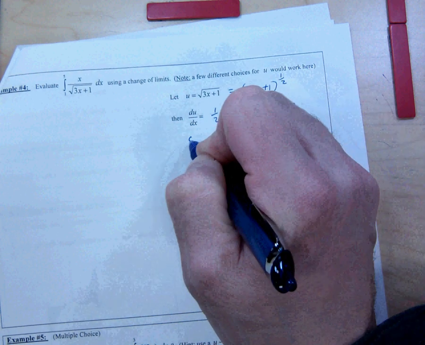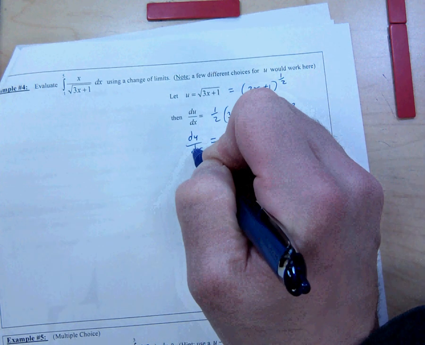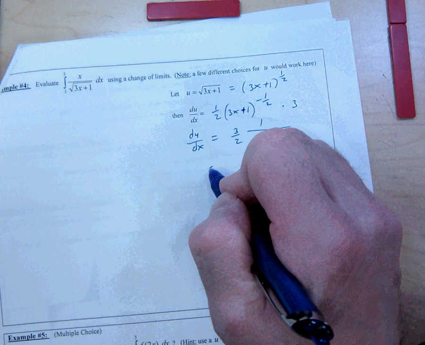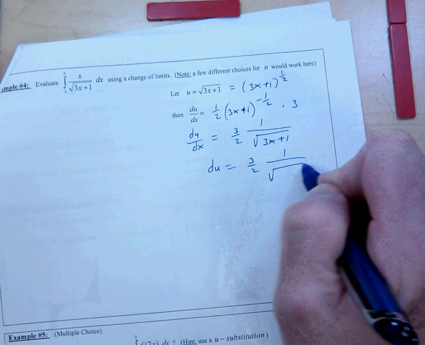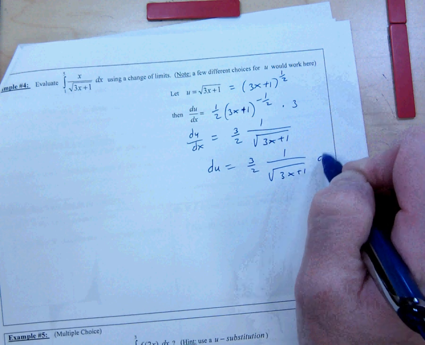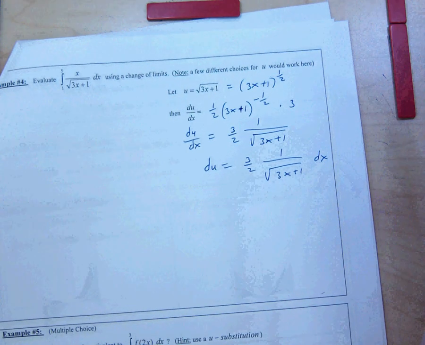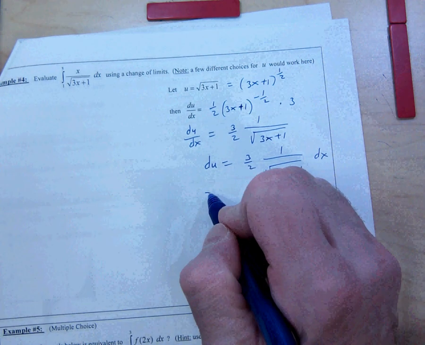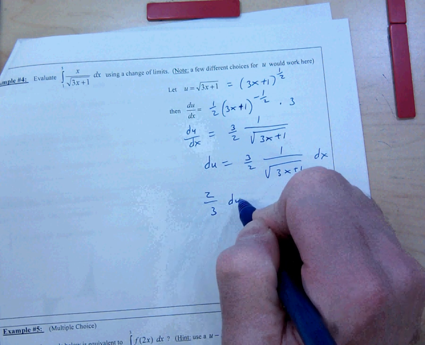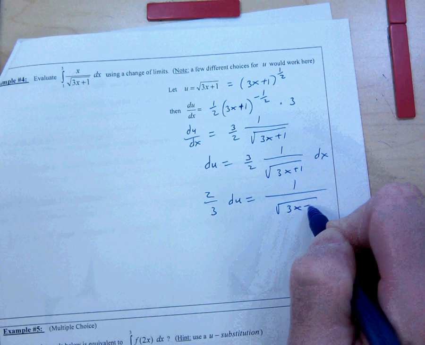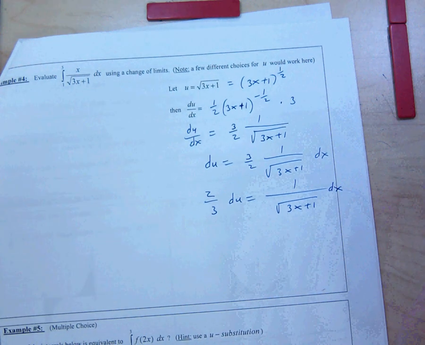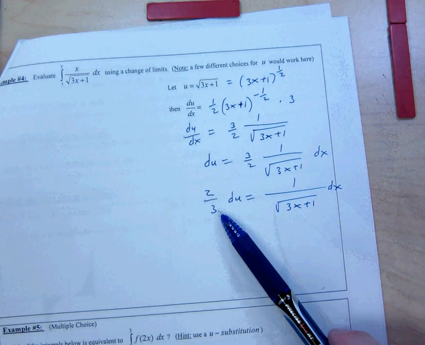Okay. And then if you multiply both sides by dx, you're going to get this. And then if you multiply both sides by 2/3, you're going to get this. And if you're wondering why I did this, by the way, you could have solved for dx. That would have worked out fine.